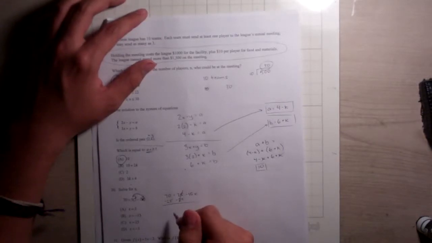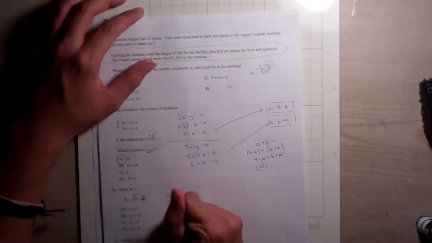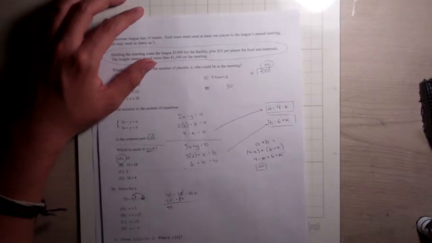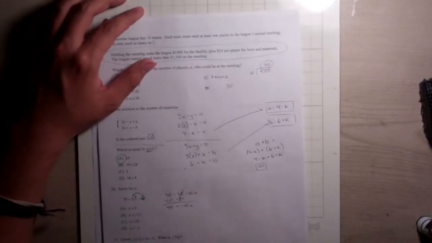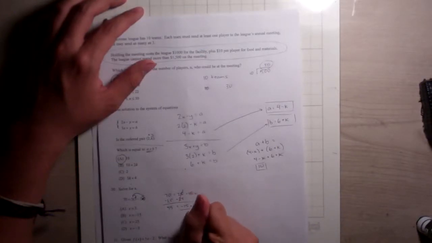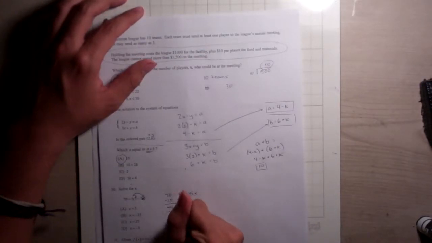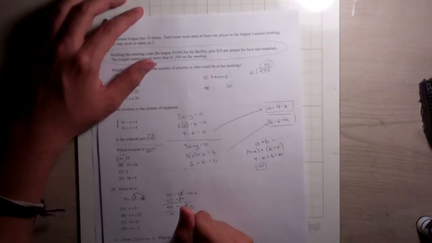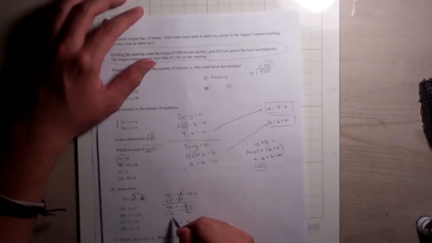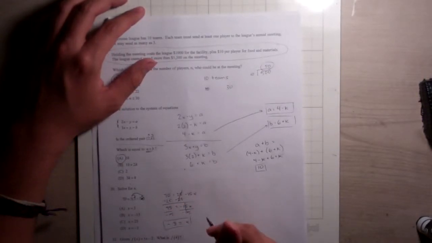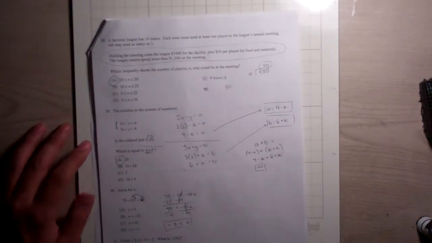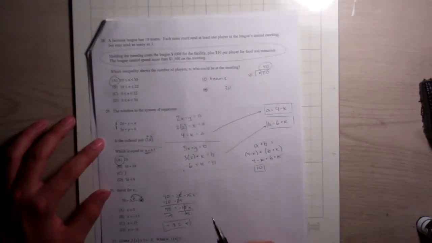So 70 minus 25, I believe it's 45. Yep, it is 45. And that is equal to negative 15x. We'll almost finish. Just divide by our coefficient, which is negative 15. So we're going to have x equal to, positive divided by negative will be a negative, and 15 can go into 45 3 times. So the solution to this is x equal to negative 3, and that is D.